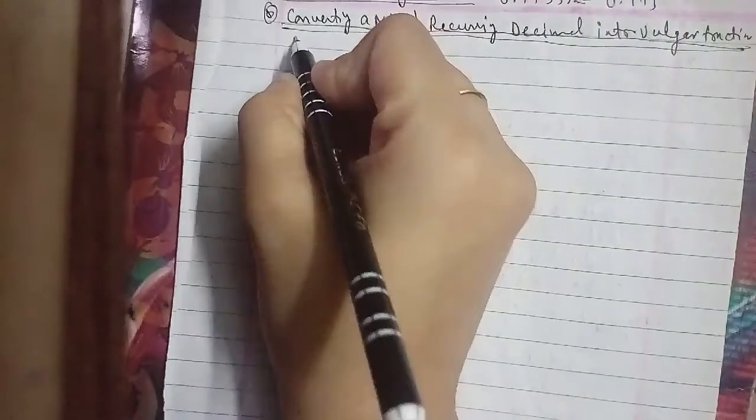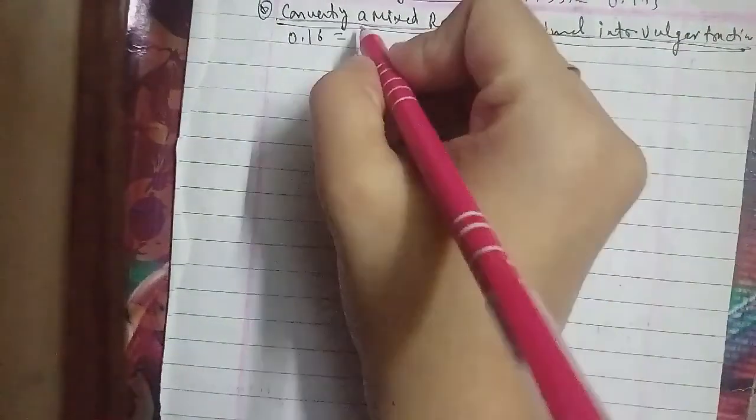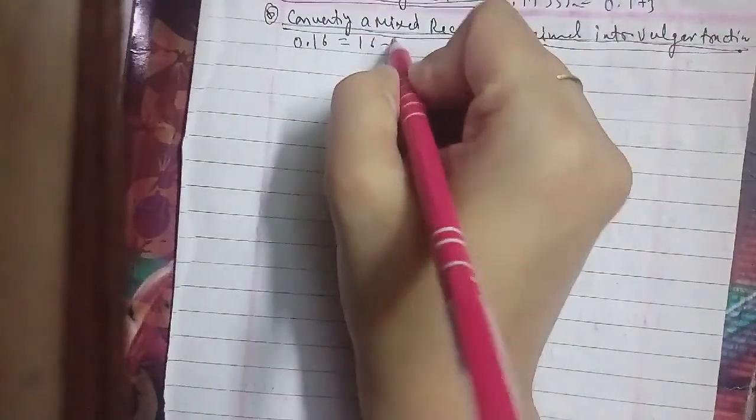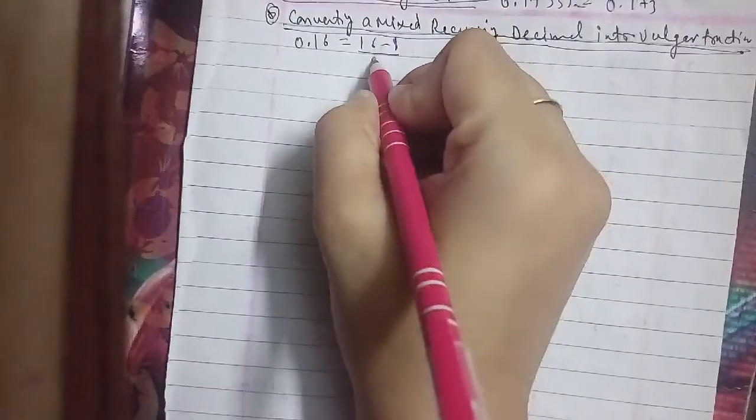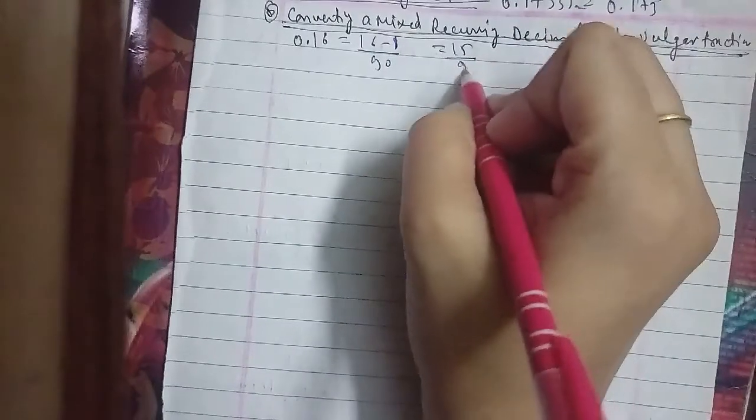With the same rule, the question we have is 0.16 with a bar on the 6. That is 16 minus 1 upon 90, which equals 15 upon 90, and when we cancel it out the answer is 1/6.